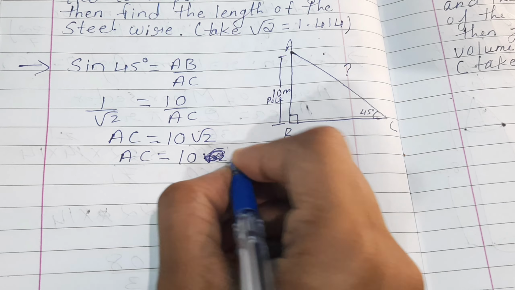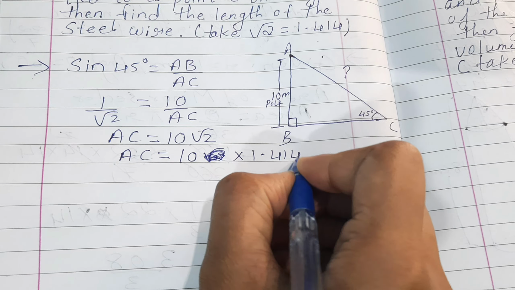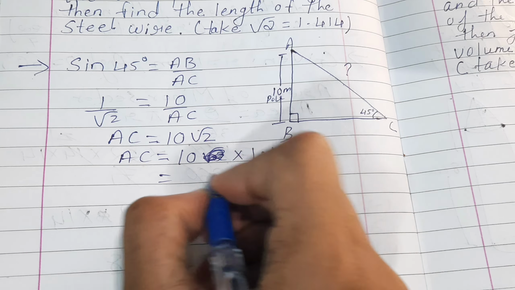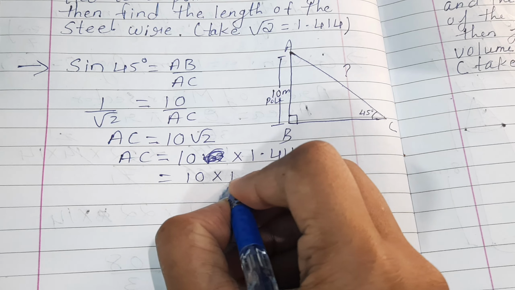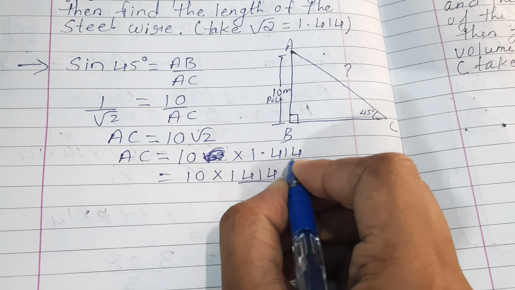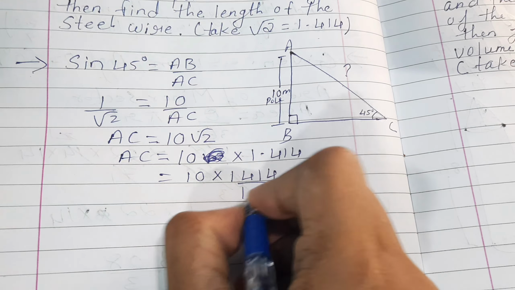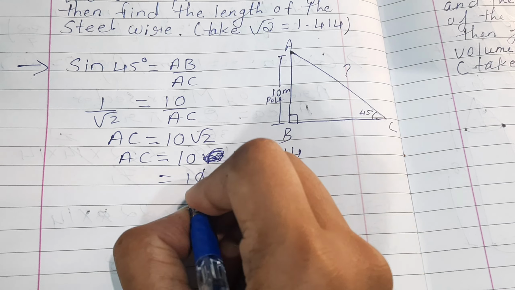Root 2 means we have to multiply it with 1.414, okay. So multiply this, what you will get: 10 multiplied by 1.414. I will cancel the 0.